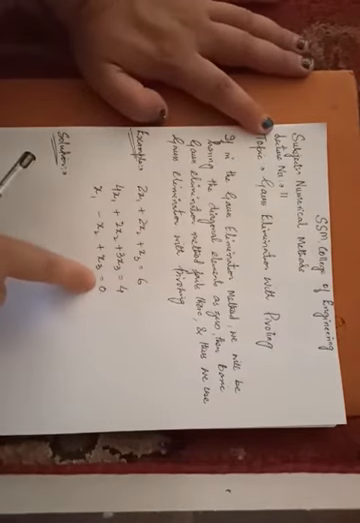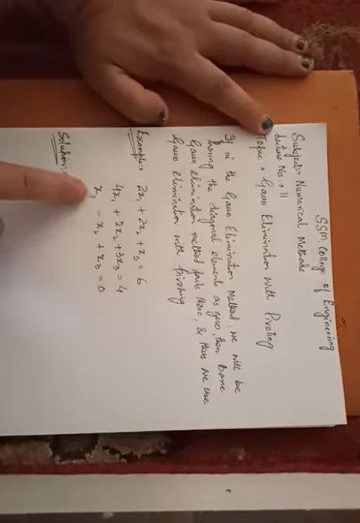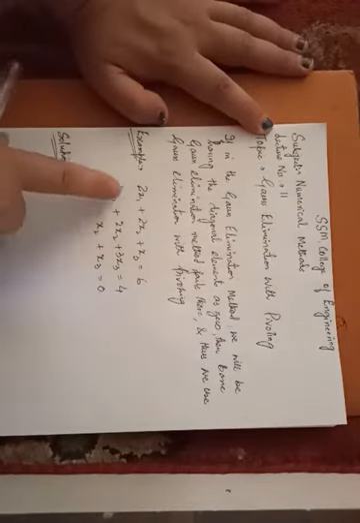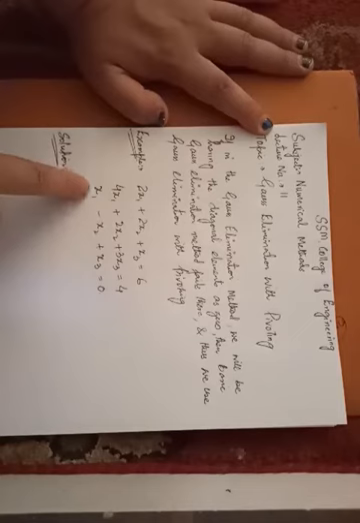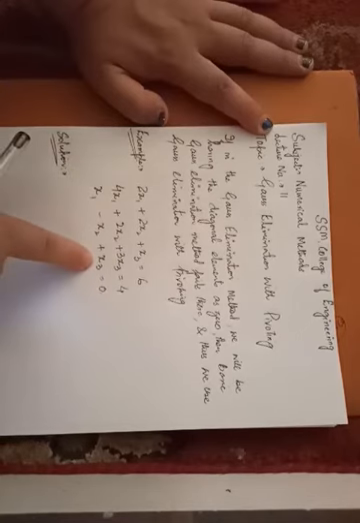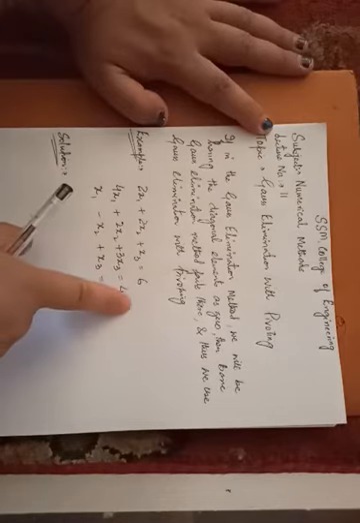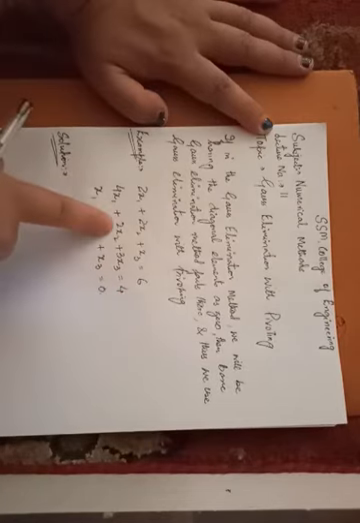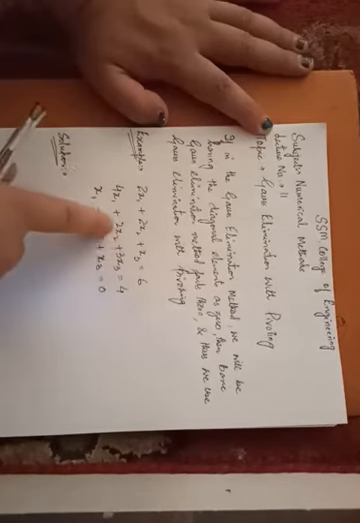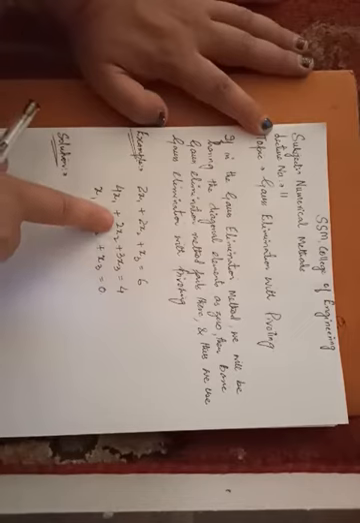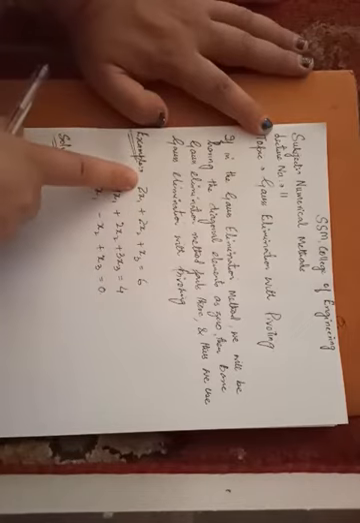This is the system, and we know in Gauss elimination we have to convert this system into the upper triangular matrix. We have to make all the three elements equal to 0, so that from the last equation we will get the root of x3. When we get that, we substitute it in the previous equation. From there we get the root of x2, right? And then we substitute the values of x3 and x2 in the first equation. We get the value of x1.